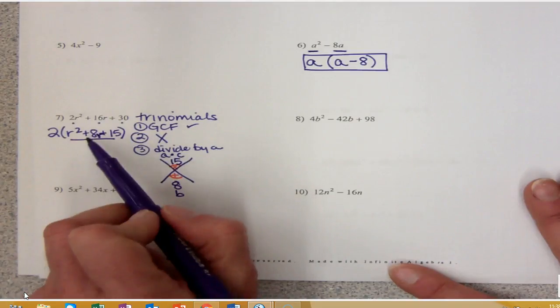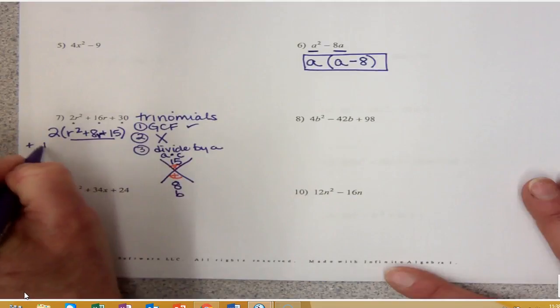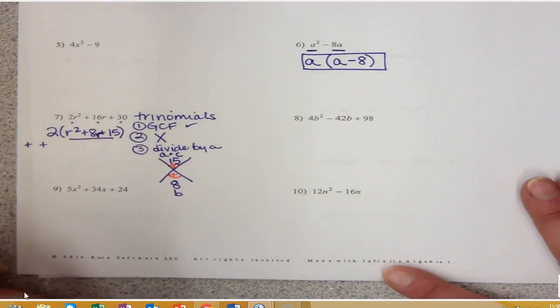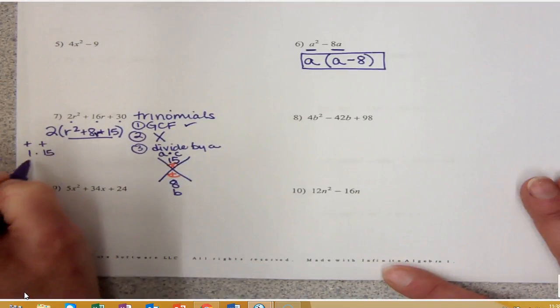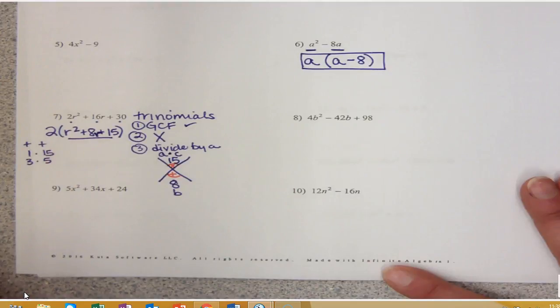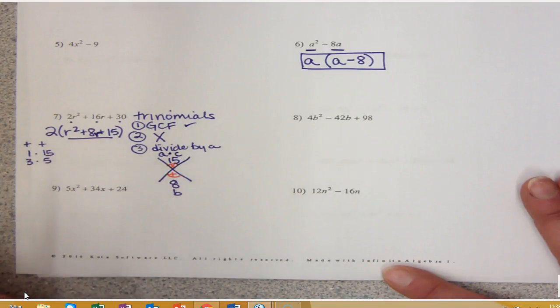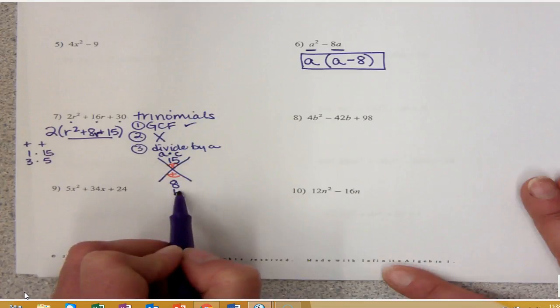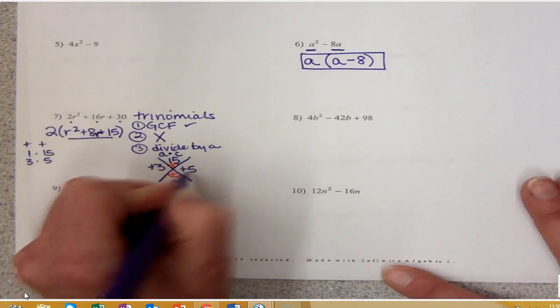Well, first of all, both of these are positive, so I know both of my factors have to be positive. I know that 1 times 15 gives me 15, and I know that 3 times 5 gives me 15. And that's it. So which of these, positive 3, positive 5, or positive 1, positive 15, are going to add up to give me 8? Well, it's positive 3 and positive 5.